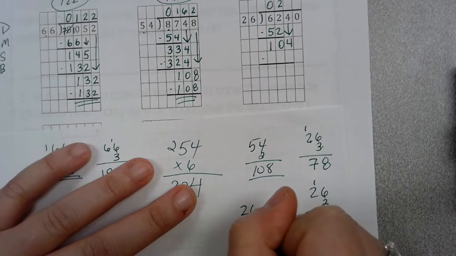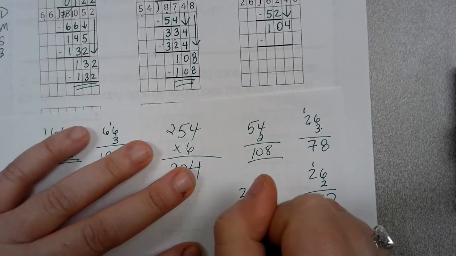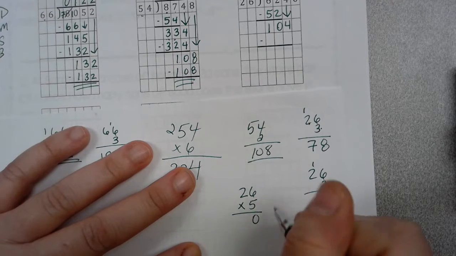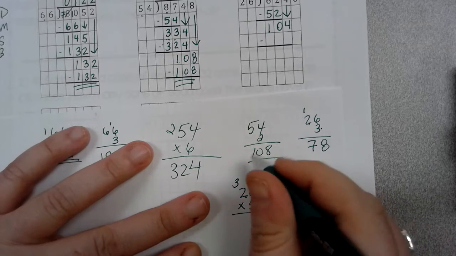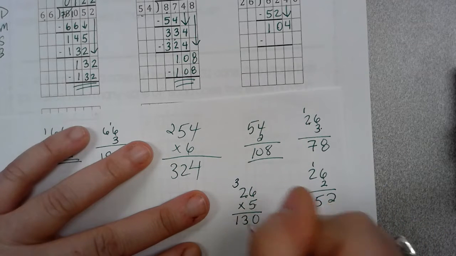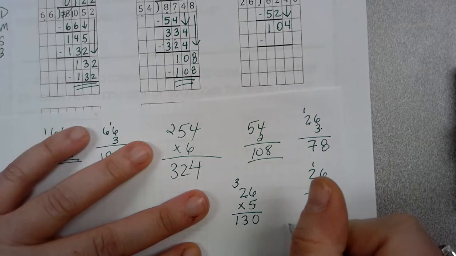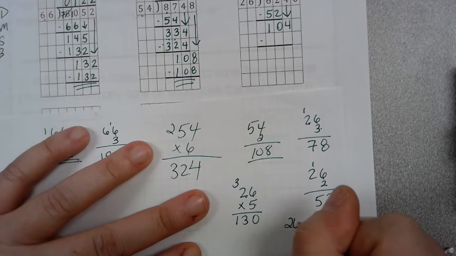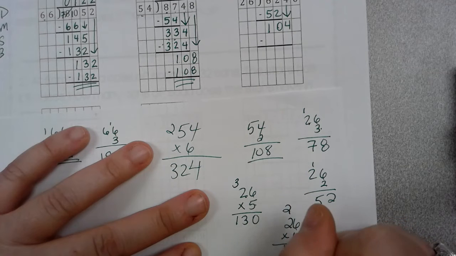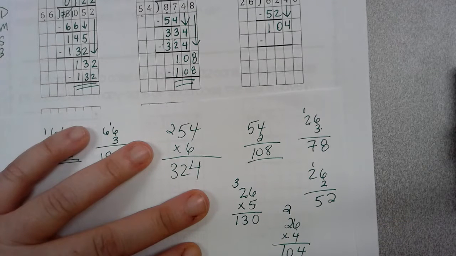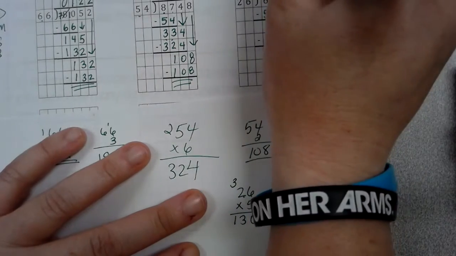So let's try 26 times 5. 6 times 5 is 30. 5 times 2 is 10, plus 3 is 13. That's way too big. Okay, so let's try 4. 24, 8, 9, 10. Hey, that hits it right on the dot. Okay, 4.